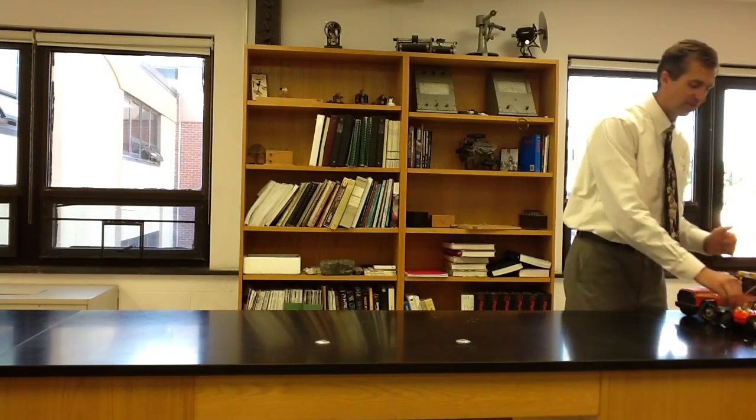The first one, I have this little Jeep here. In this Jeep, there's one of the ones you turn on, you turn the switch on, it just runs like this. And it just continues at that speed. It doesn't go faster or slower.